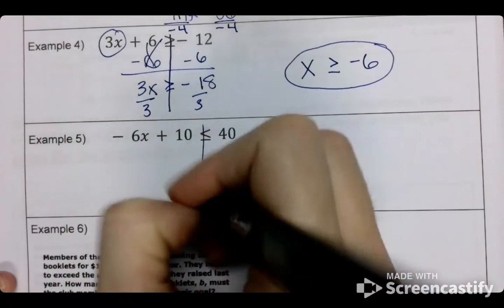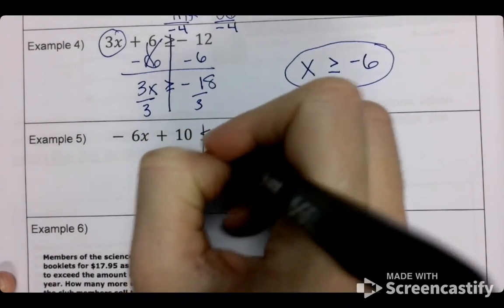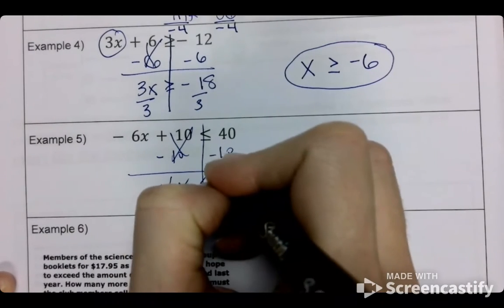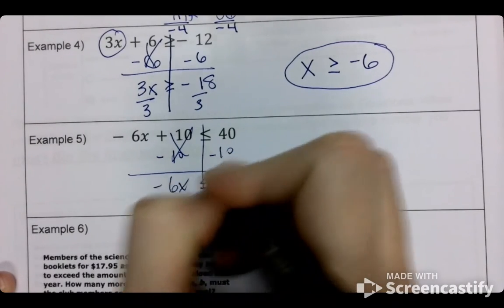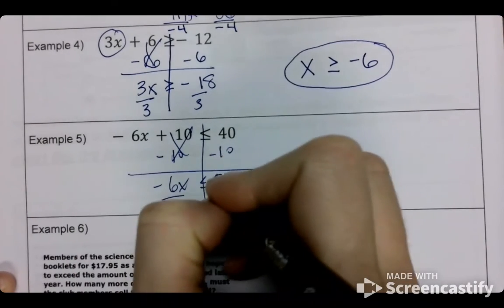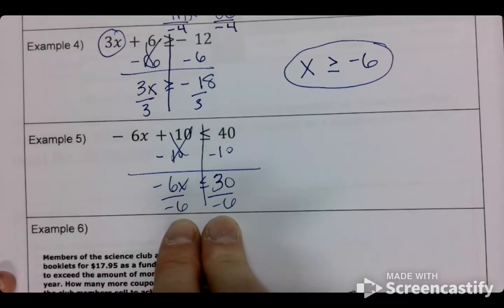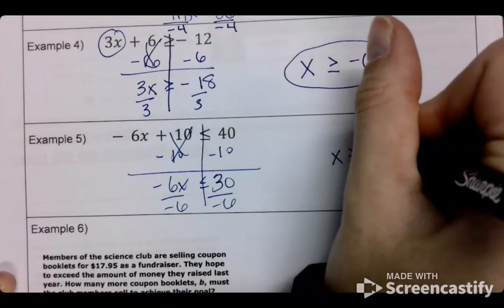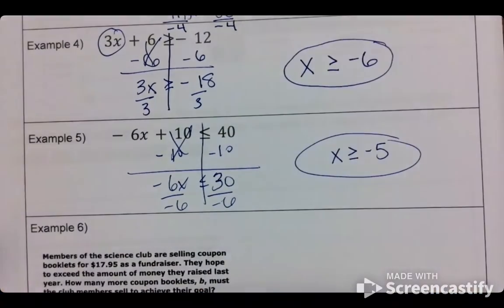Welcome back. So we should have minus 10 on both sides. Negative 6x. This is going to be 30 divided by negative 6. Oh, you divided by negative on both sides. So x is greater than or equal to negative 5. Okay, sign flipped because I divided by a negative on both sides.